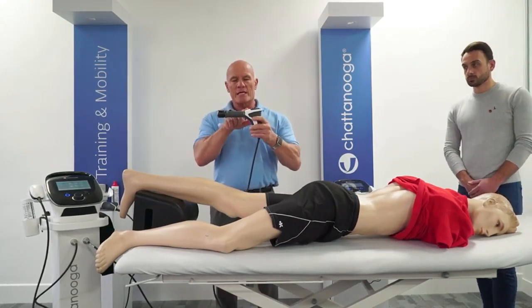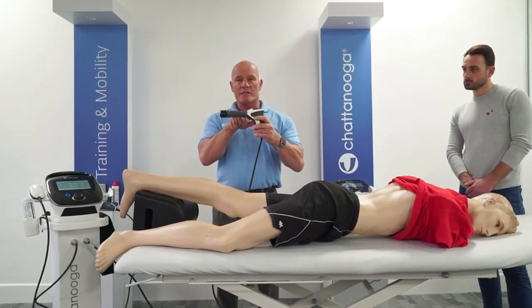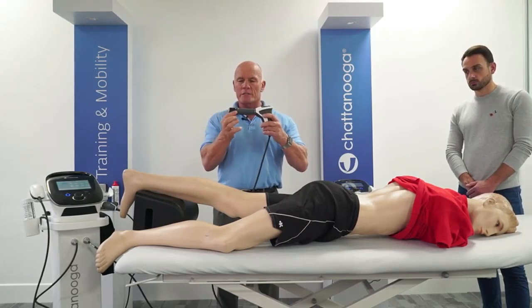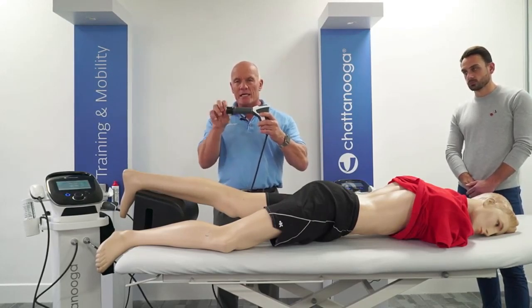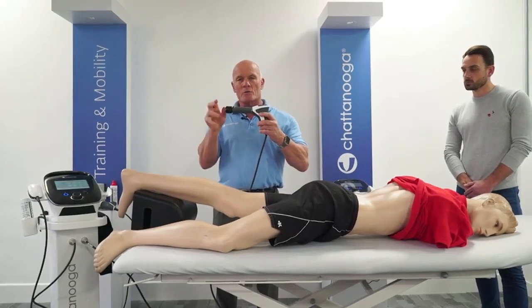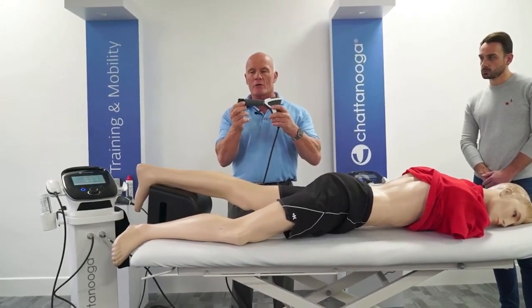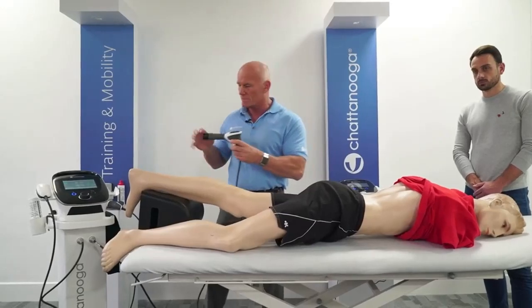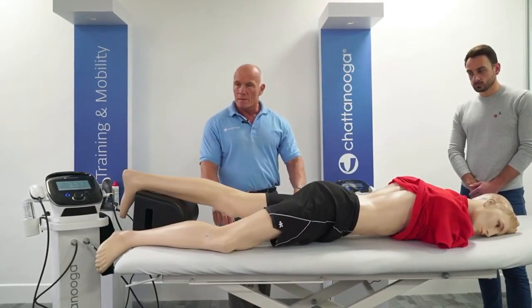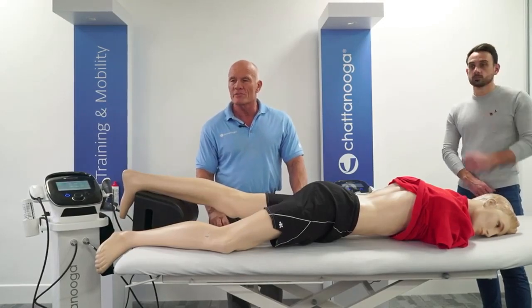Okay, so in here you have a projectile. It comes along, it hits this transmitter, which converts that kinetic energy into acoustic pressure waves. It's those acoustic pressure waves which have the therapeutic value on our patients. Okay, moving on.